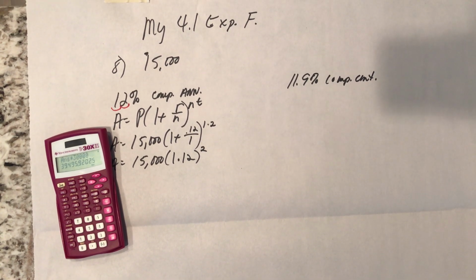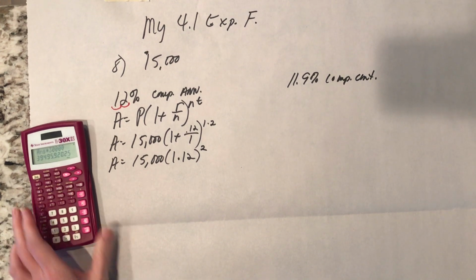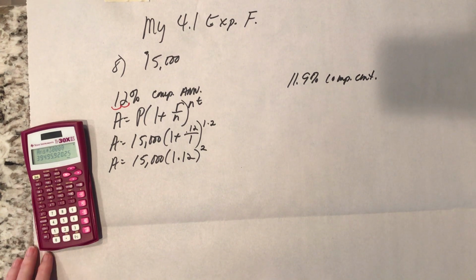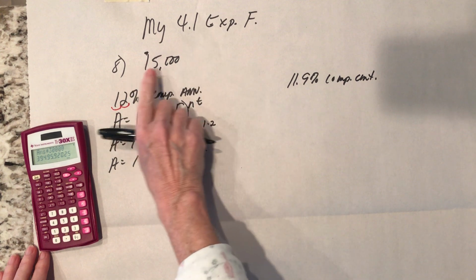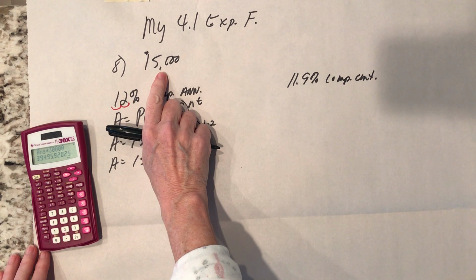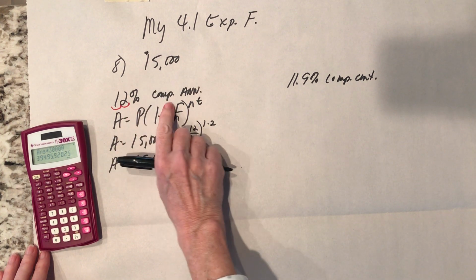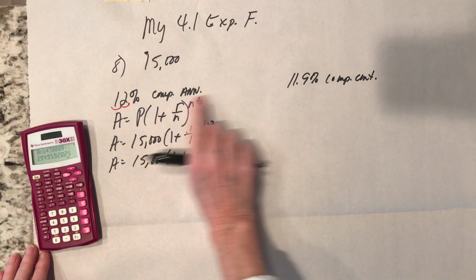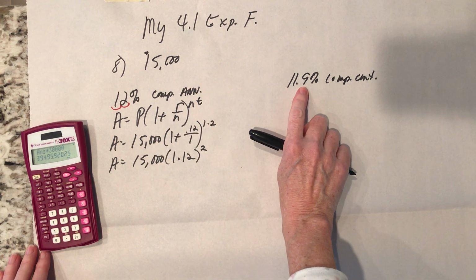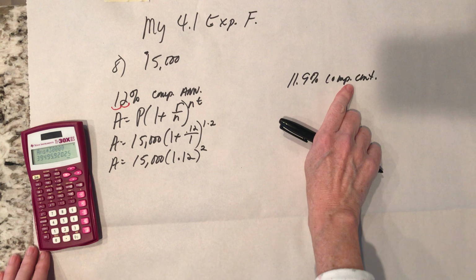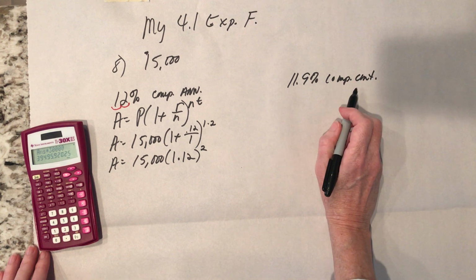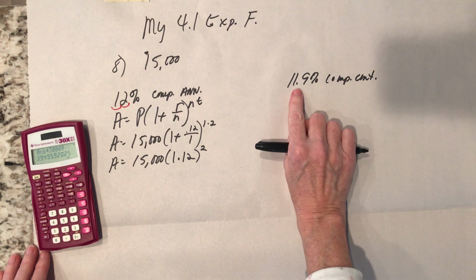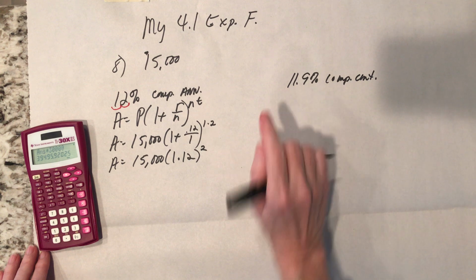Okay, there you go. I hope you fast forwarded through that figure and figured it out, but let's go through it briefly. My 4.1: we've got $15,000 to invest and we have two choices, 12% compounded annually or a little bit lesser percent, 11.9%, compounded continuously. The continuously one will give you more money, but you're getting less for the percent. So let's just compare them.